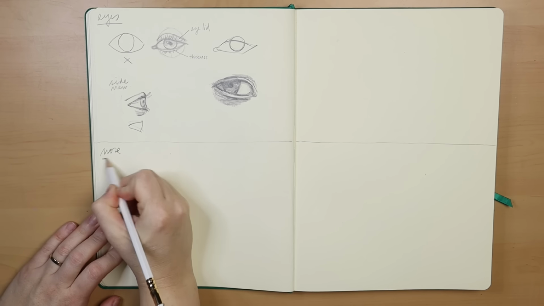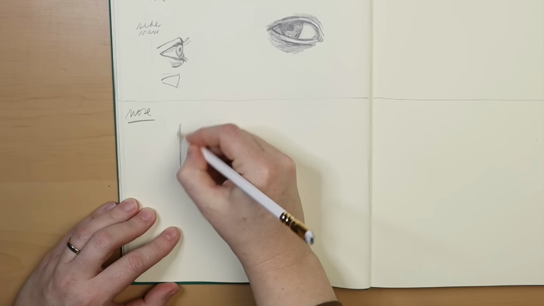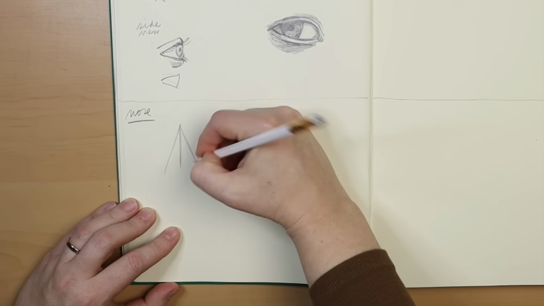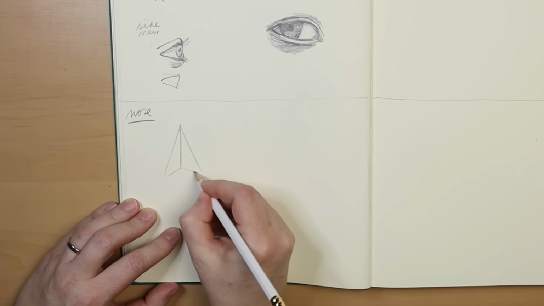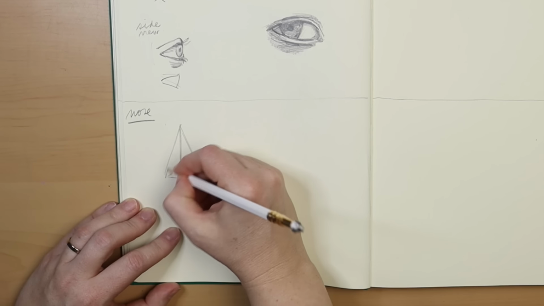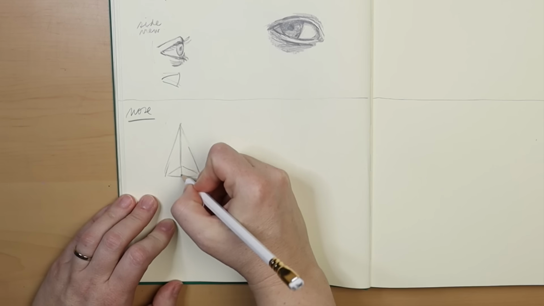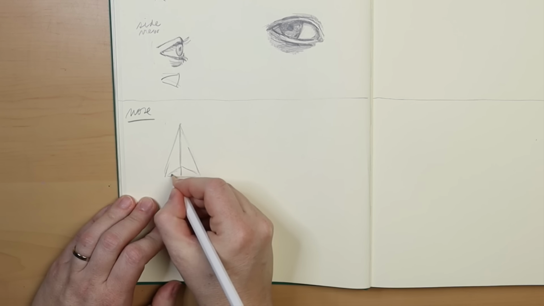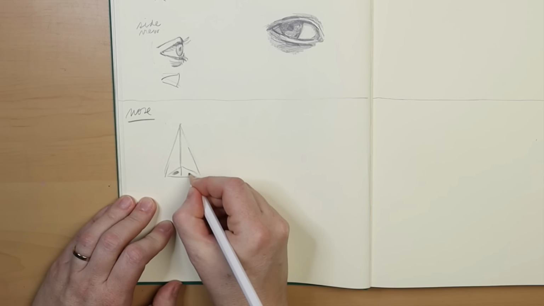The nose is such a cool feature. To better understand its complex structure, let's first simplify it into basic shapes. Imagine the nose in its simplest form as a triangular prism. It has a clear left and right side, and at the bottom, two nostrils.